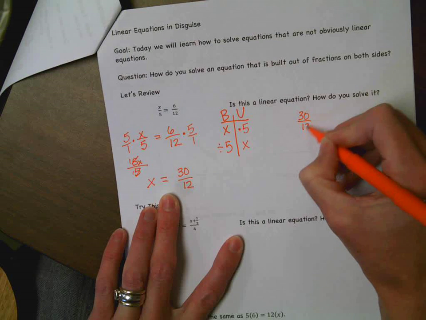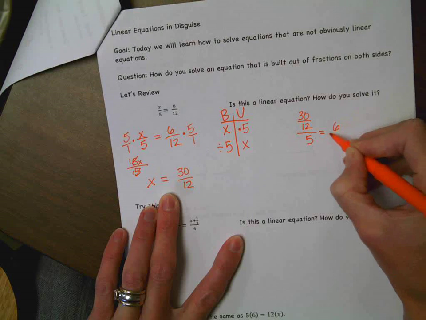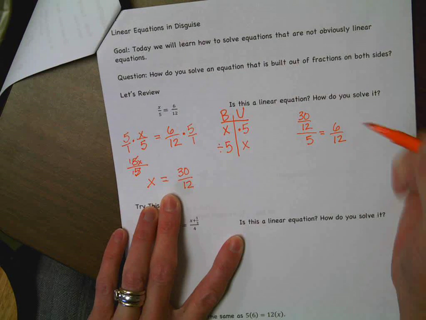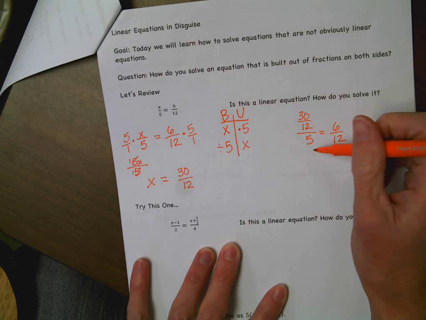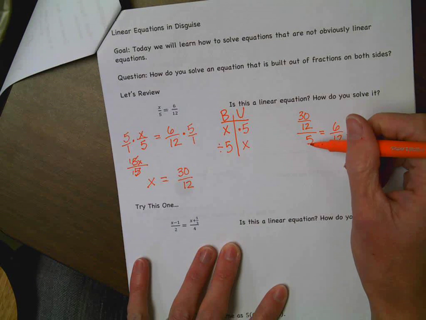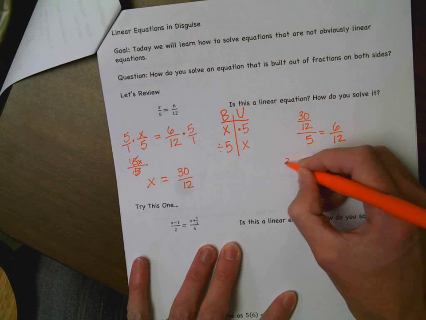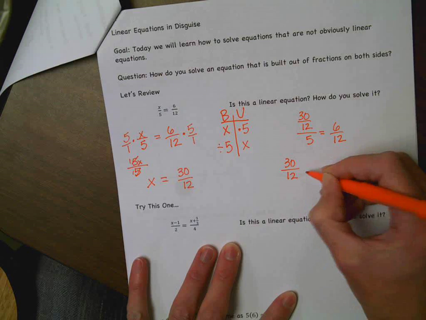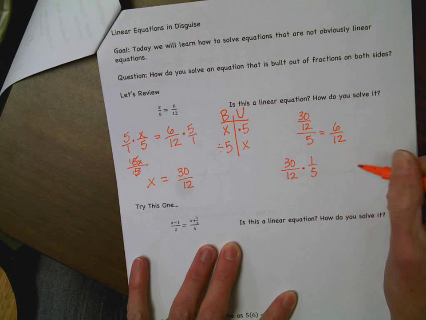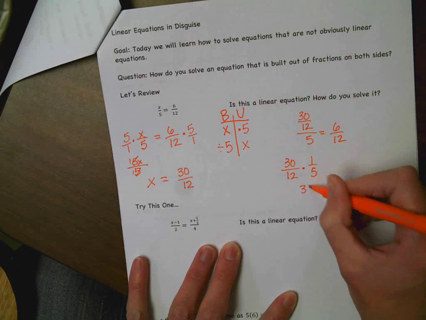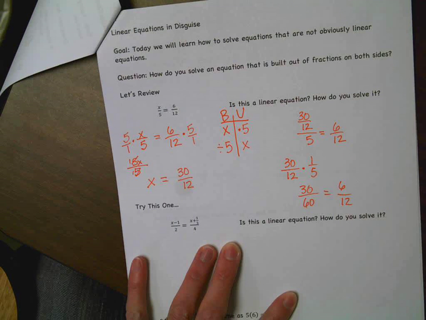So if you take 30 twelfths and you divide it by 5, you should get an answer of 6 twelfths, is what it's saying. Okay, so let's try it. If we take 30 twelfths and we divide it by 5, dividing by 5 is the same thing as multiplying by 1/5. So if we multiply this 30 twelfths by 1/5, it looks a little bit different. 30 twelfths divided by 5 is the same thing as multiplying 30 twelfths times 1/5. So I would have 30 60ths equals 6 twelfths.